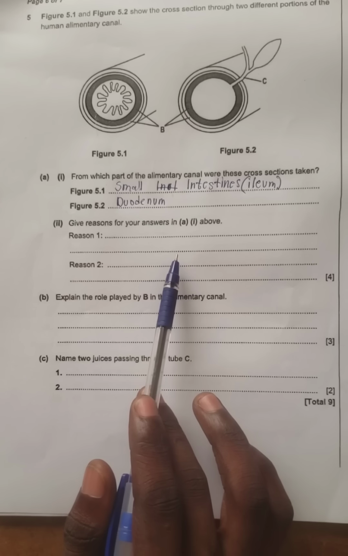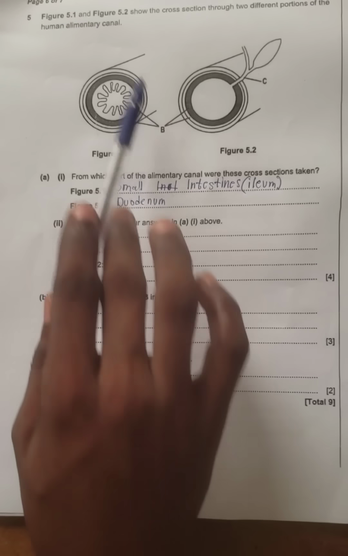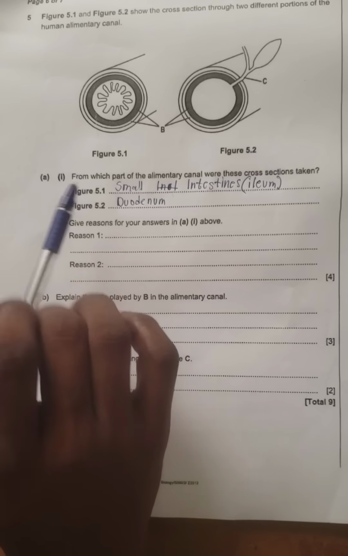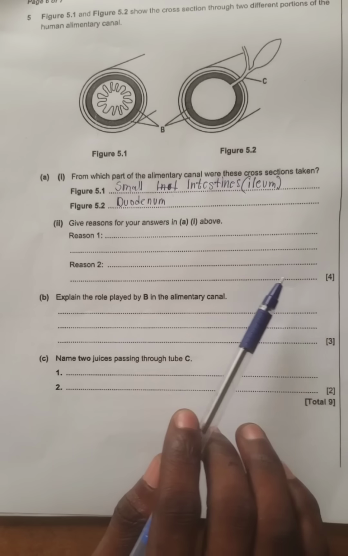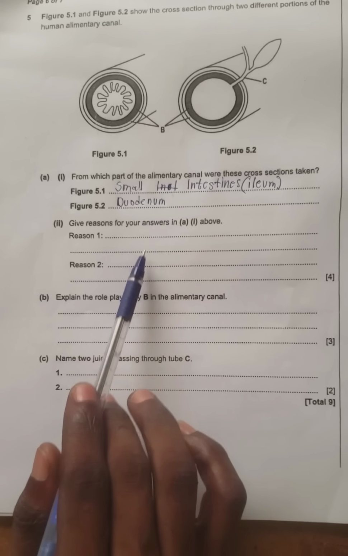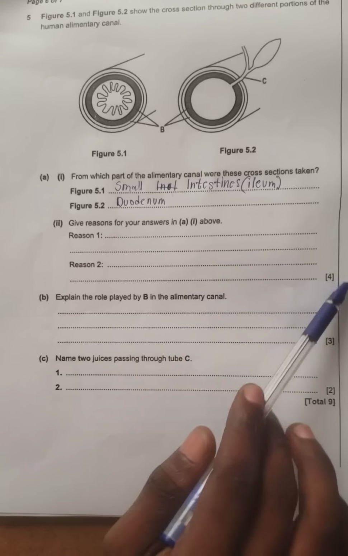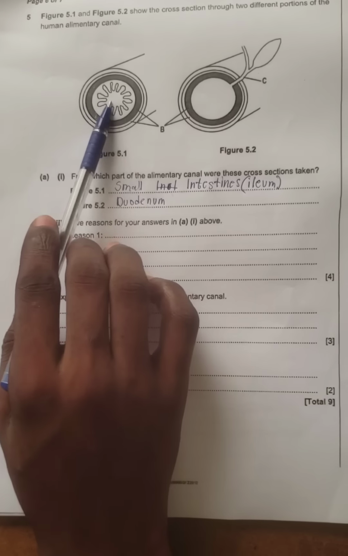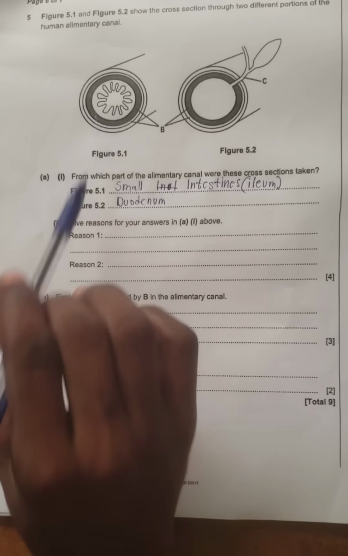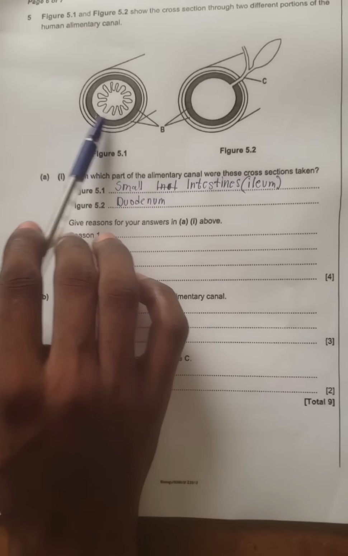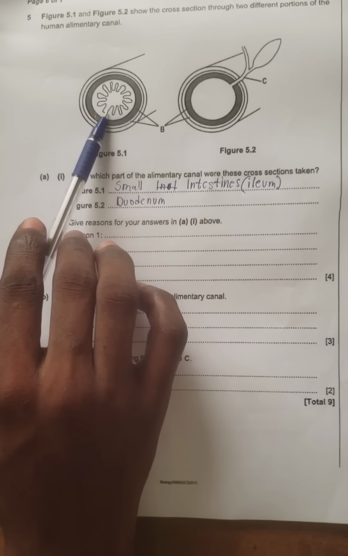I've already given the reasons. For reason 1, for this one, because of the presence of what? So mind you, this is 1 mark, 1 mark, 1 mark, 1 mark. All of them giving 4 marks. So why did we say this is ileum? Because of the what? These finger-like projections called villi.